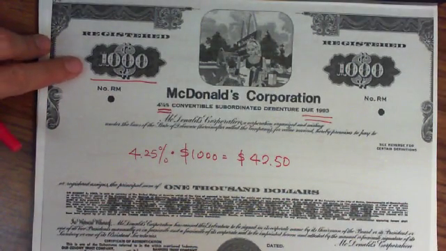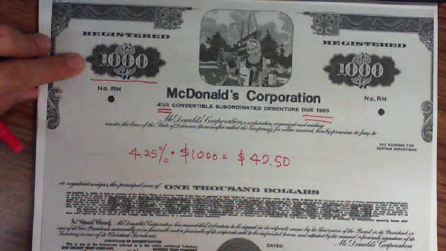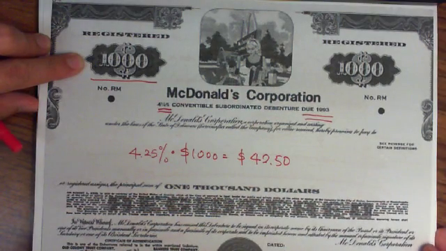First is this number, 1,000. This is what we call the face value. Face value represents the amount bond owners can receive from the borrower, in this example, McDonald's Corporation, on the last day of the bond's life.